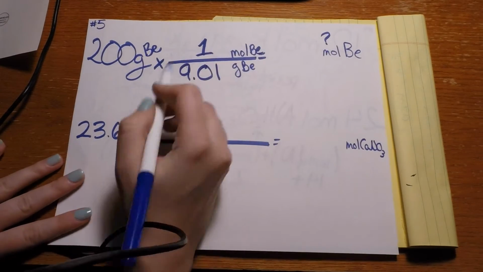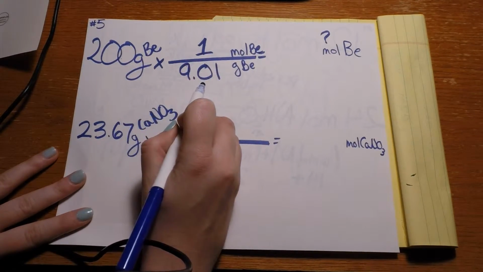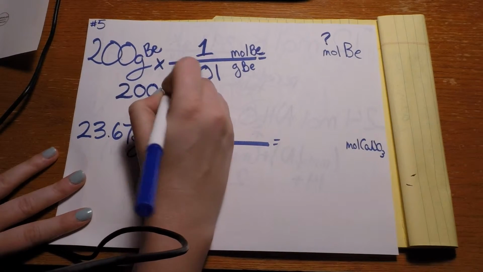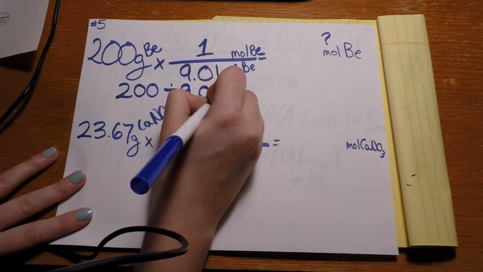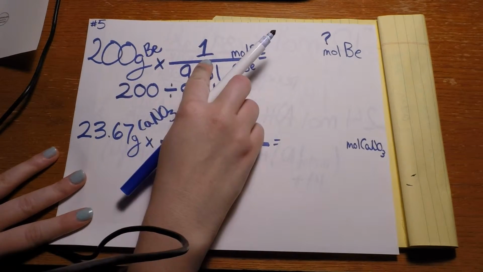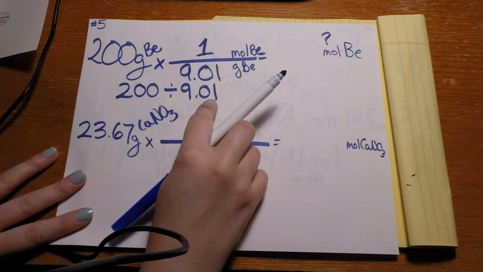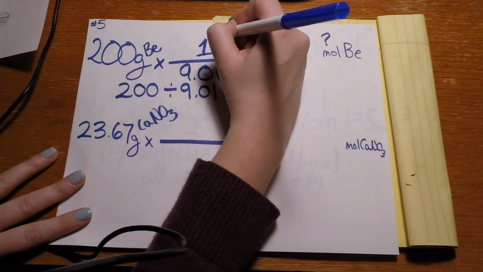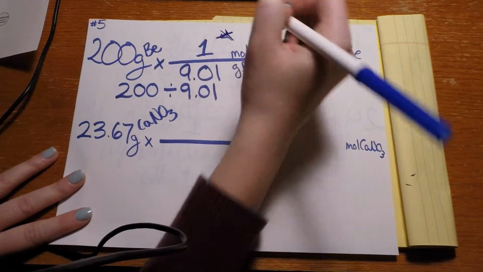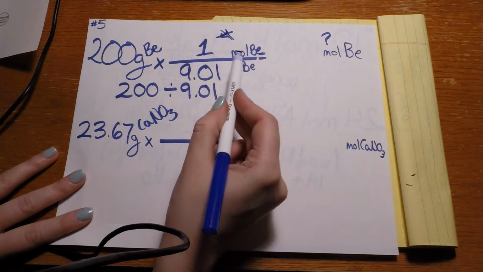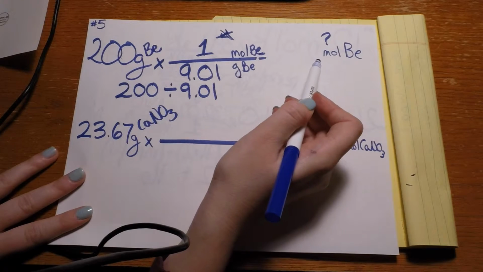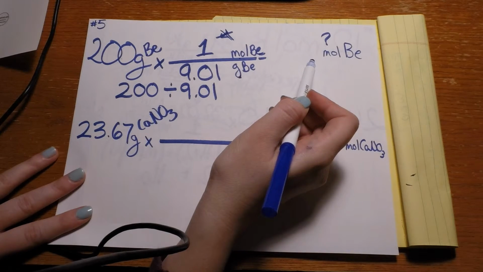Okay. Now, when we multiply by 1 over a number, that is the same as taking 200 and dividing it by 9.01. So when you plug this into your calculator, you can just take 200 and divide it by 9.01. I've seen a lot of you take this number and put in the coefficients. This number should always be 1 because it's the molar mass. Okay, you are going to solve this problem. The answer will be at the end of the video.